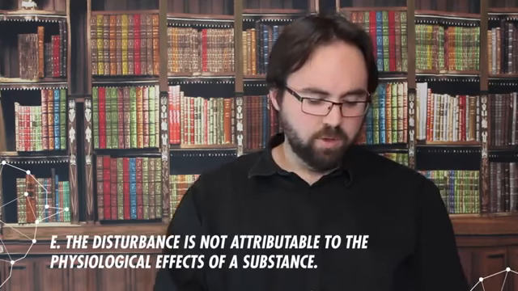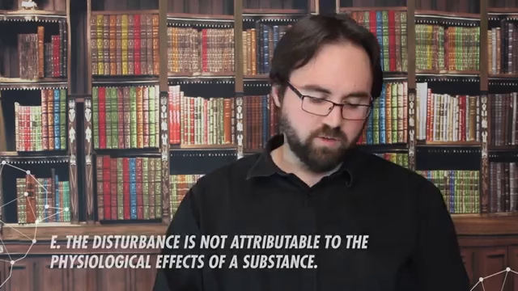Criteria E is that the disturbance is not attributable to the psychological effects of a substance. Deadpool doesn't have any evidence of actually using any kind of substance apart from the chemicals used to transform him to who he is, and therefore he does not have any kind of substance use that would cover these criteria.